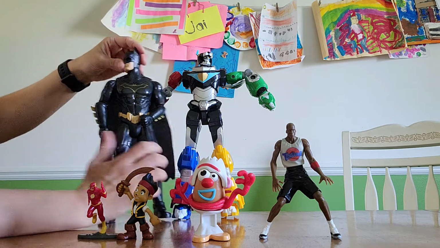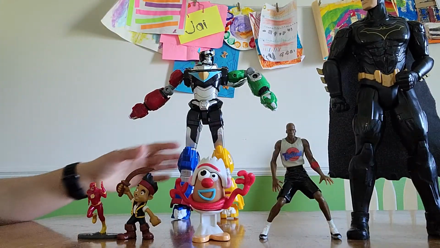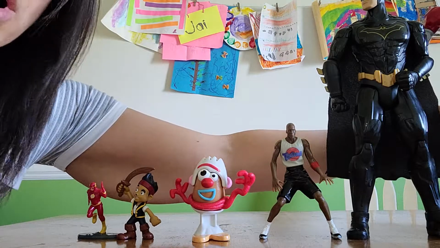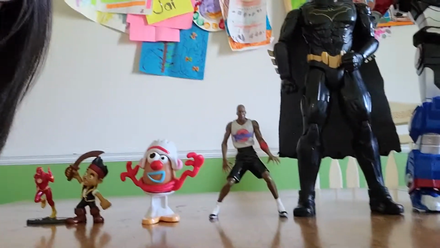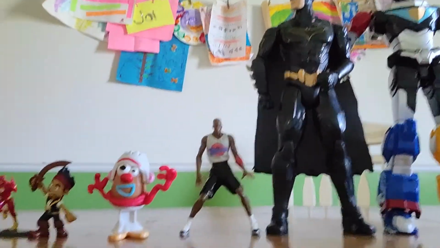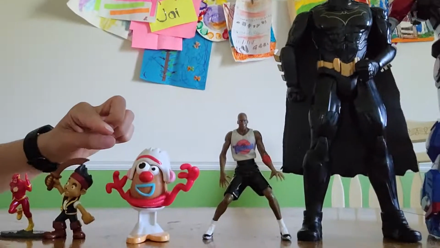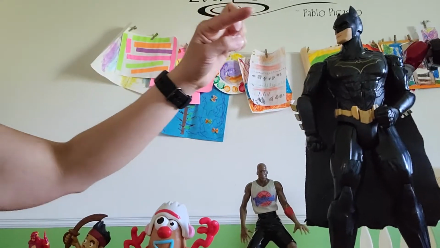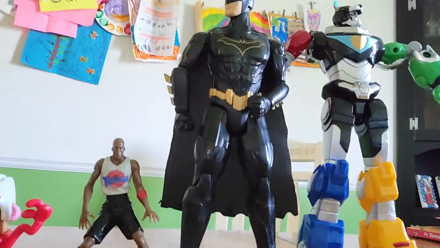So actually, Batman is the next tallest. And that means that Voltron is the tallest. Now, I know you can't see that very well, can you? There you go. So I have my shortest, a little bit taller, a little bit taller, a little bit taller, a little bit taller. And Voltron is the tallest.